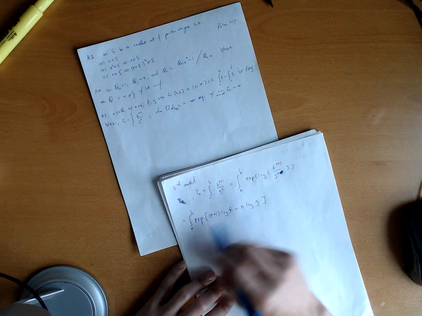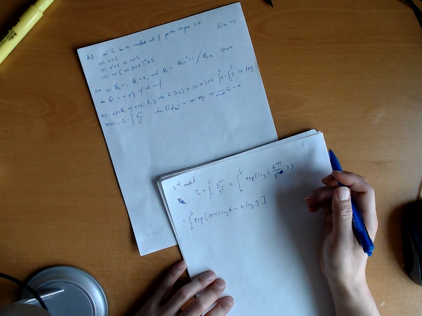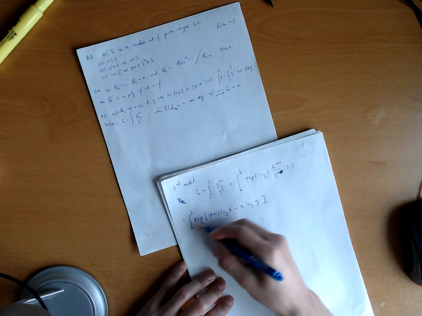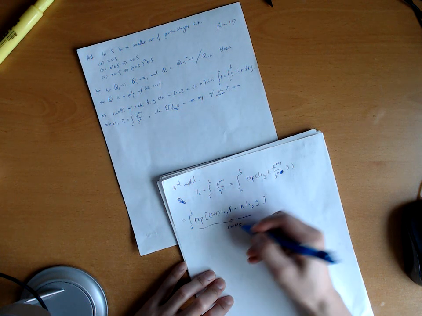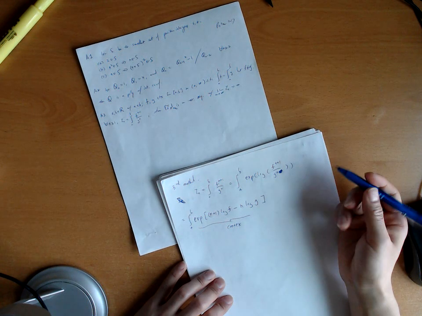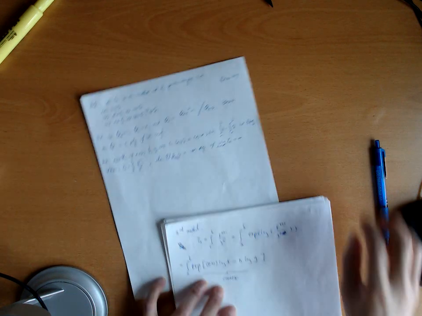And we see this is a convex function. So this is always increasing. So those are the three methods to solving the first part of A3.